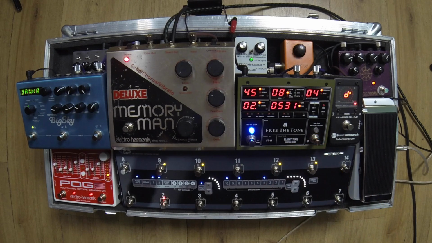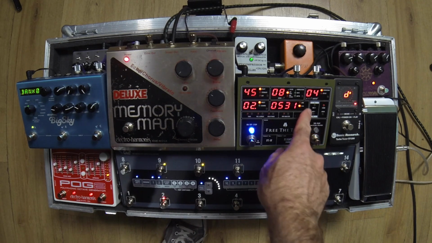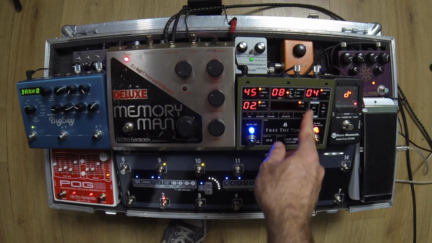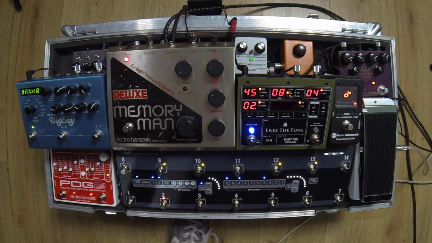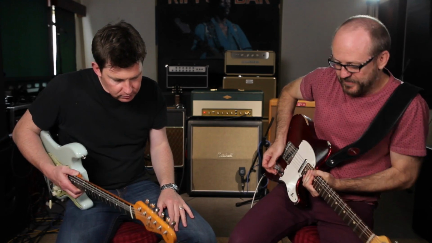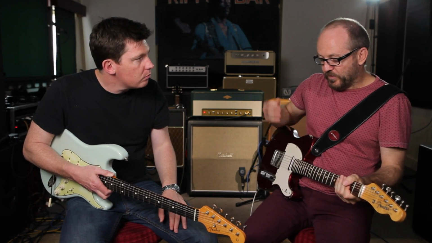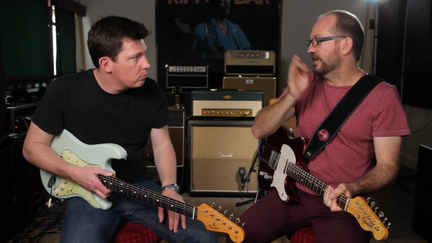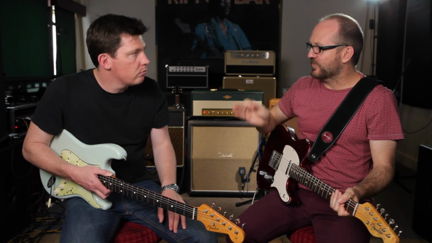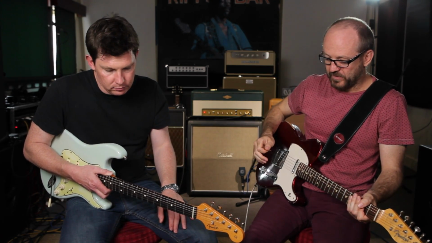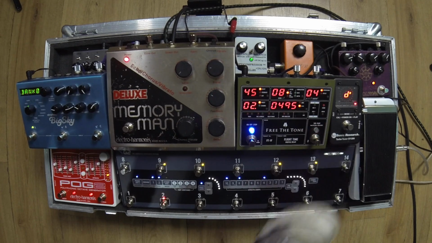And we can happily see here that that's 531 milliseconds. We can change that to BPM, which is beats per minute. This is 113. It's rather clever, this Free the Tone pedal. So with a quarter note subdivision, it's one repeat for every quarter note. Okay, so 1, 2, 3, 4.